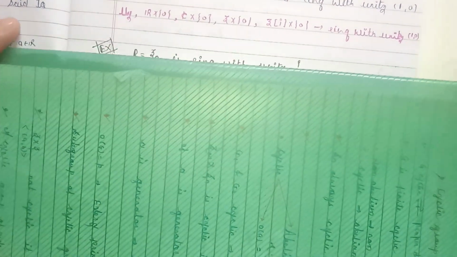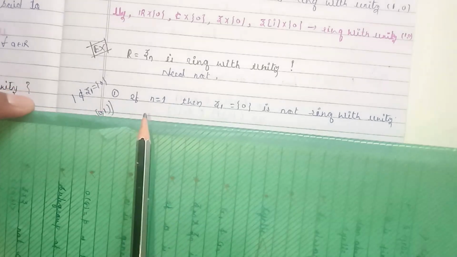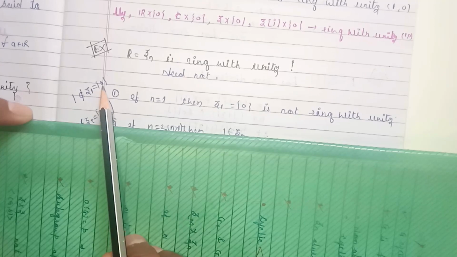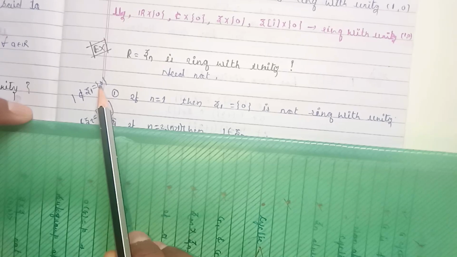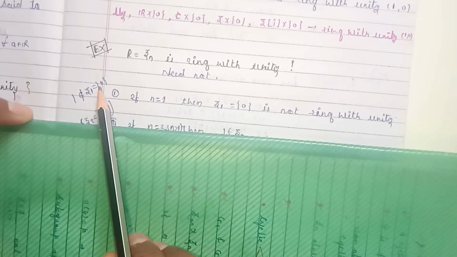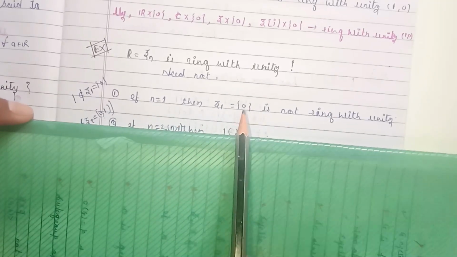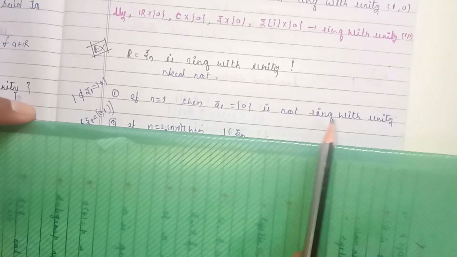Now one more example, the last example for this topic. Let us see whether R equal to Zn is a ring with unity or not. If it is a ring, then why, and if it is not, then why not? Consider Z1, which has only the element singleton 0. Any element from Z1 can only be 0, so a non-zero element is not possible there to hold our property. So it is not a ring with unity.